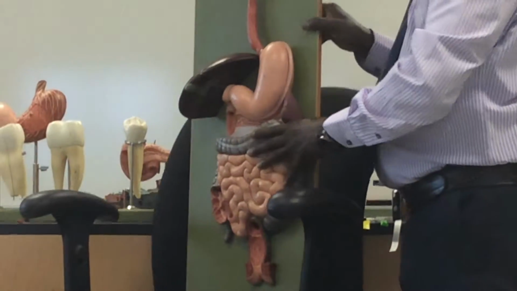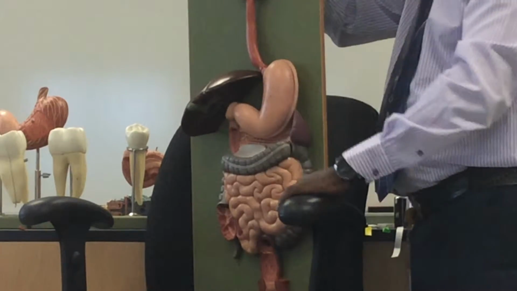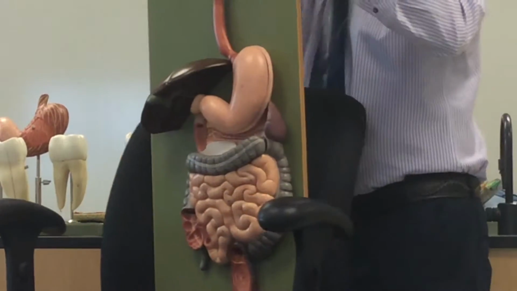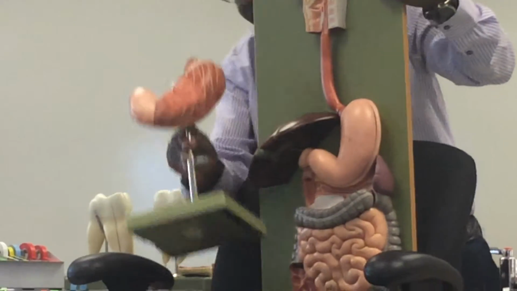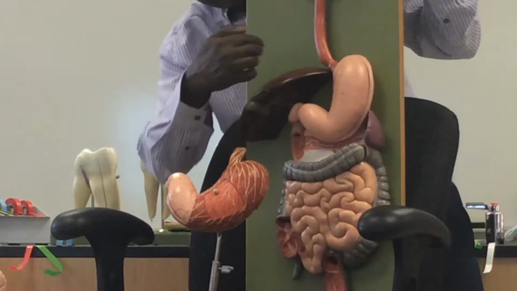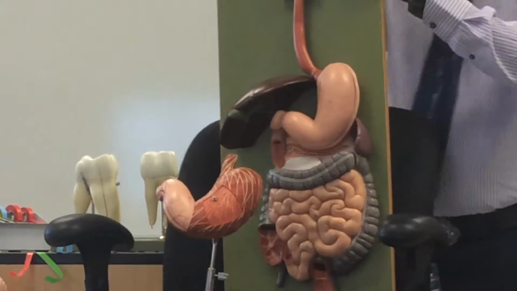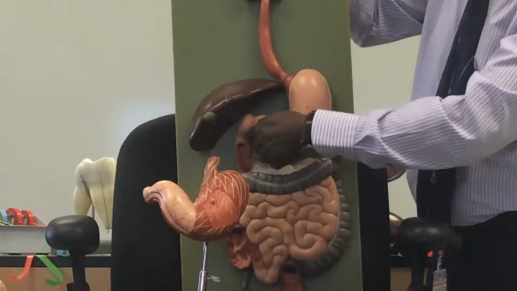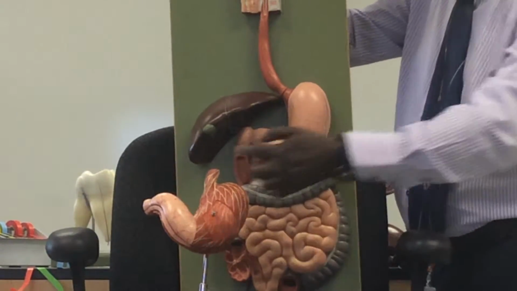You see the stomach right here? This curve in the stomach right here, which is also this curve in this model right here, that is called the lesser curvature. This curve down here, the big one, that is called the greater curvature.